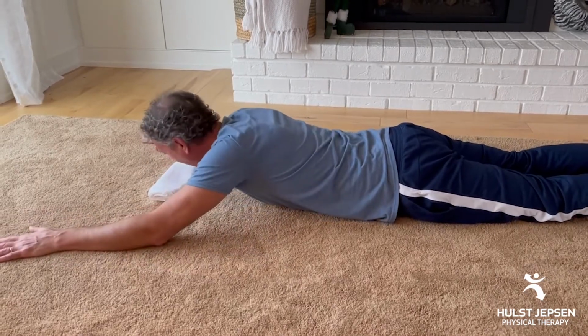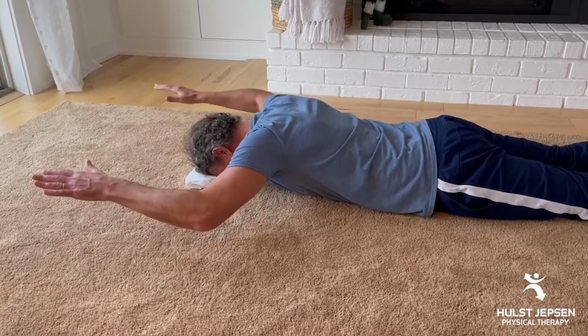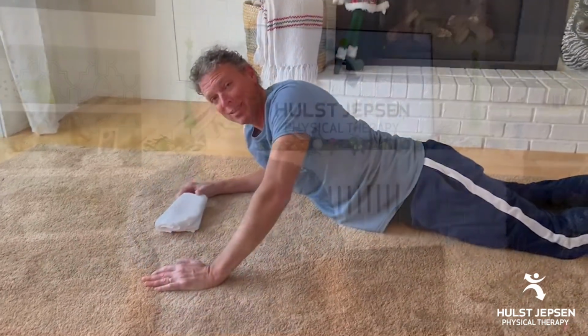Toughest one is the Y position with your arms out in front of you. Squeeze down and back, and lift. Great way to strengthen up lower traps.